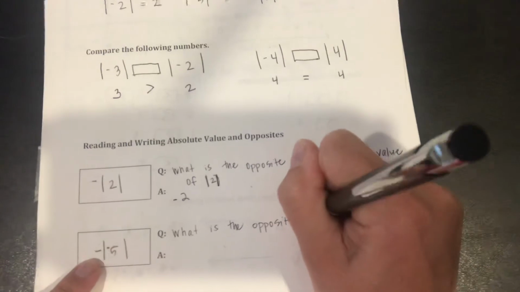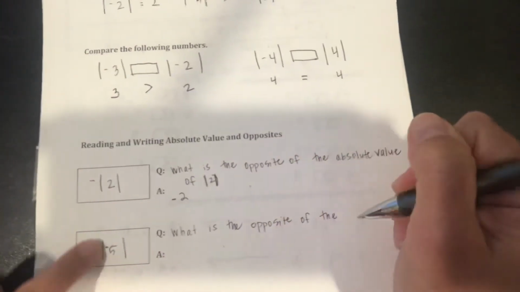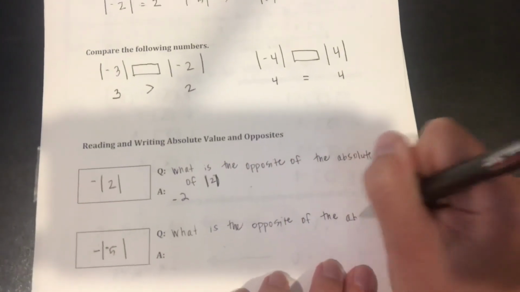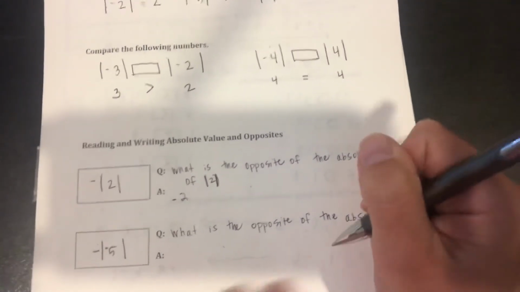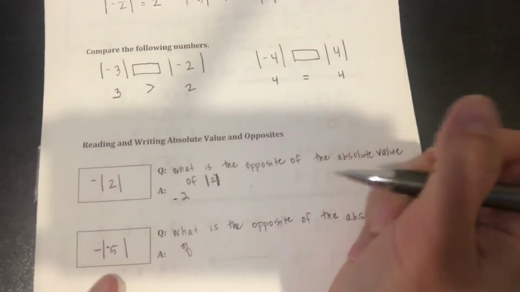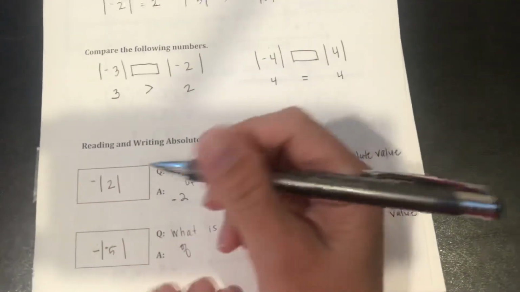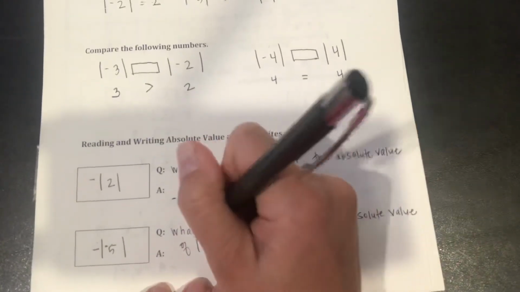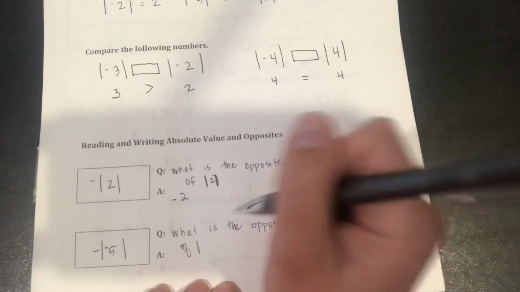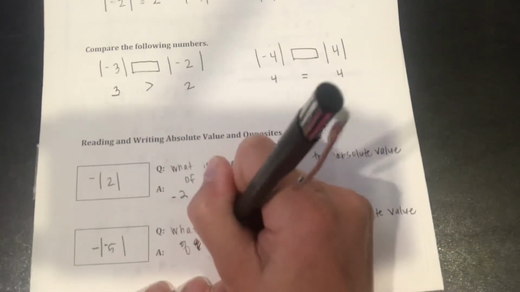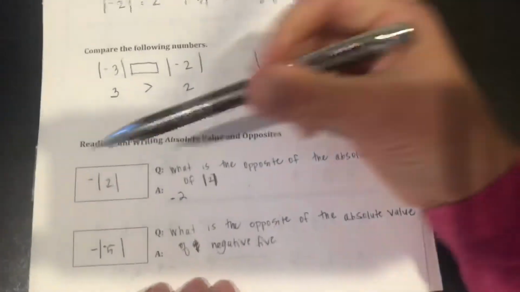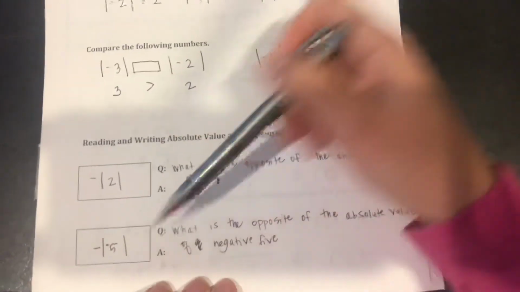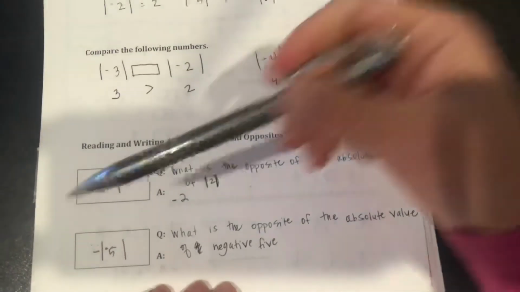What is the opposite of the, here's our lines here, the absolute value of, ooh, and it's not just 5, it's -5. Okay, so this means what is the opposite of the absolute value of -5?